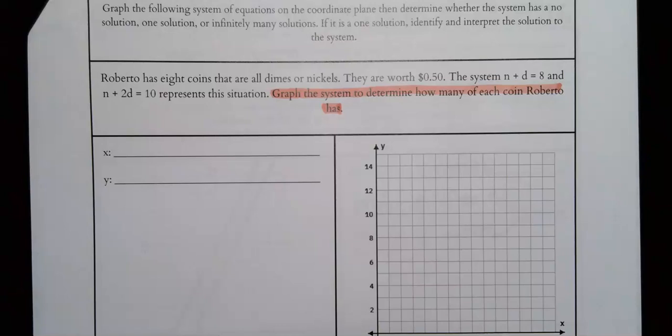And so this one says, graph the system to determine. We're trying to determine how many of each coin he has. So he has dimes and nickels, so we need to specifically say, this is how many dimes he has, this is how many nickels he has, based on our answer.